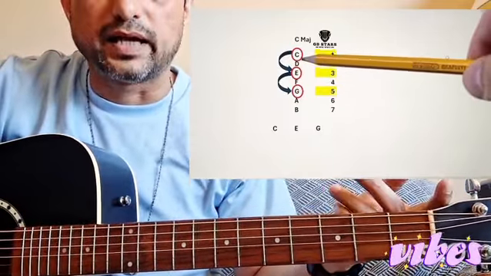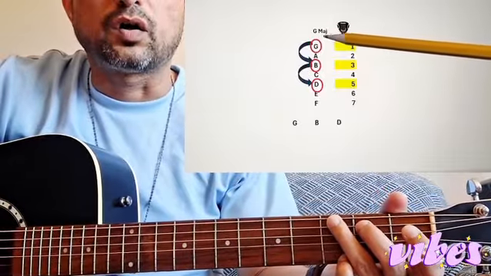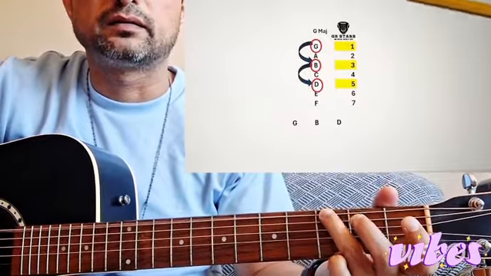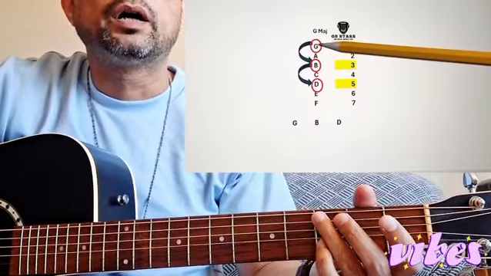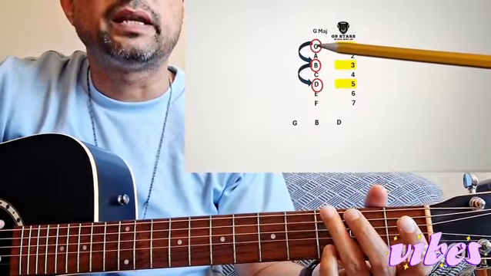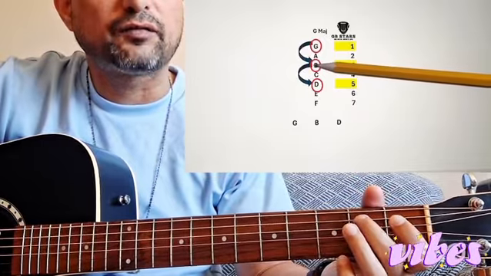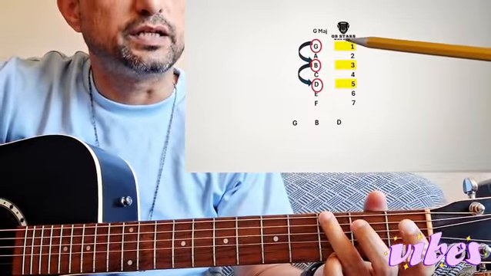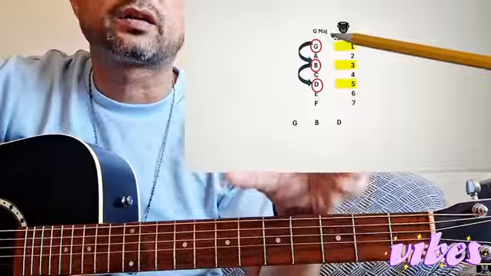Let's take another example, the G major chord. This is the G major scale. If you count 3 from the start, G, A, B, that is the third, and then again from the third, 3 notes, D. So G, B and D. These 3 notes form the G major chord.